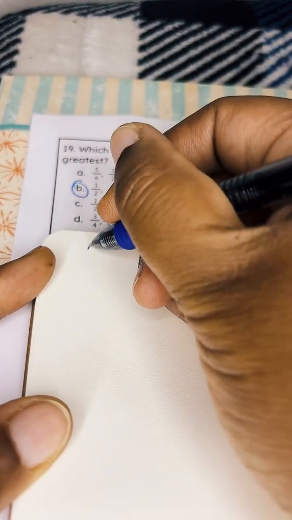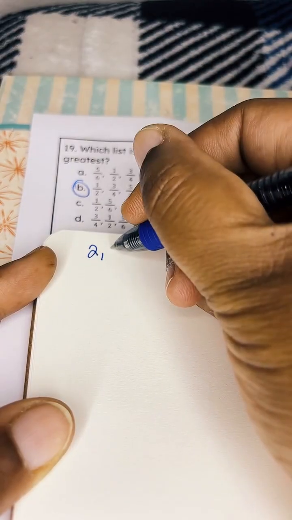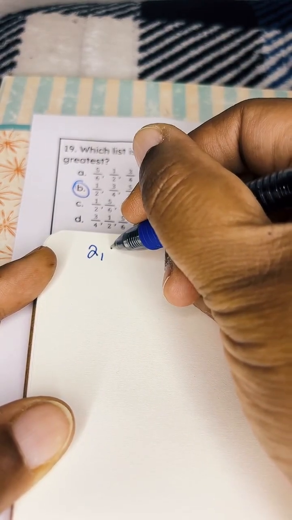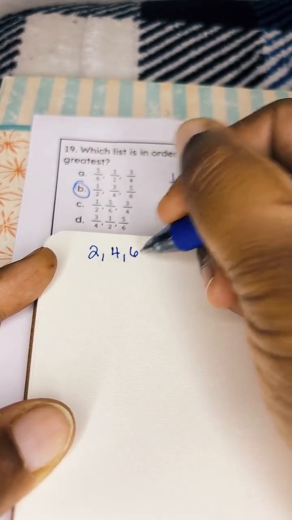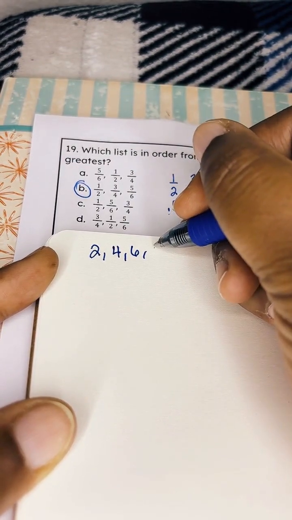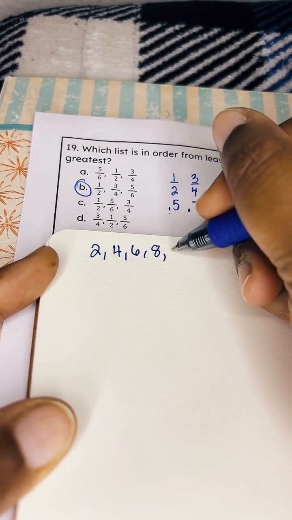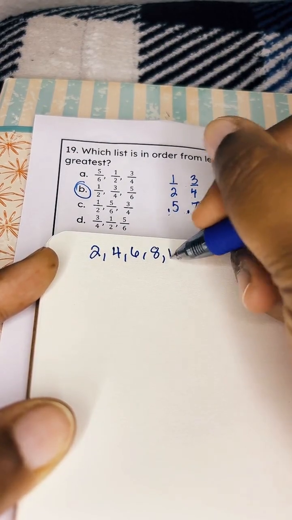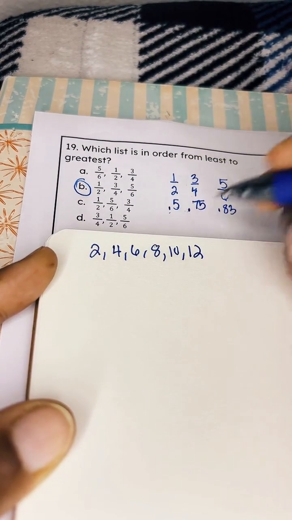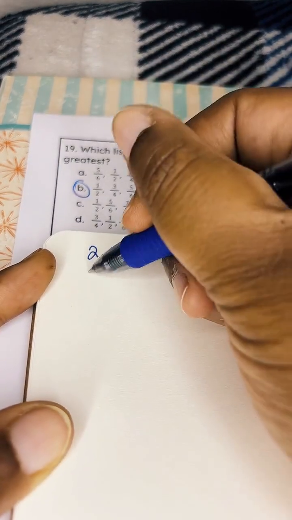So we're going to list all the multiples of 2. 2 times 1 is 2. 2 times 2 is 4. 2 times 3 is 6. 2 times 4 is 8. 2 times 5 is 10. 2 times 6 is 12. We'll stop there. Now let's do 6.